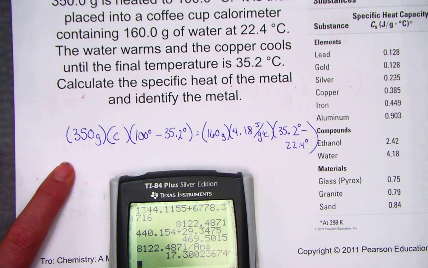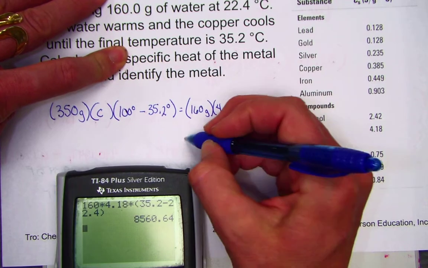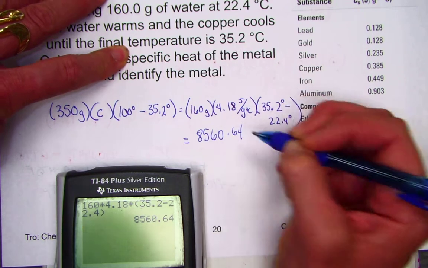Let's start some algebra. Let's simplify the right-hand side. 160 grams of water times 4.18 specific heat for water times the change in temperature, the difference between 35.2 and 22.4. So when I simplify the right side of our equal, I get 8560.64.